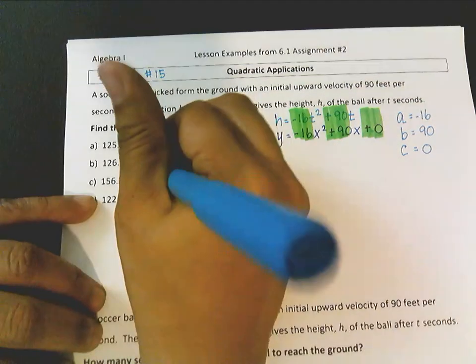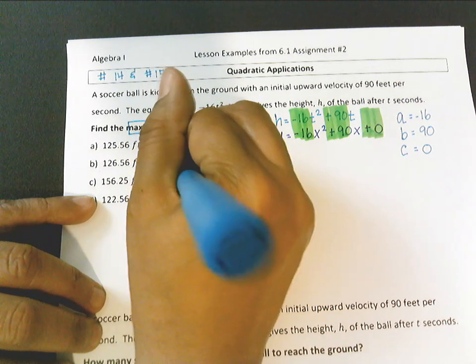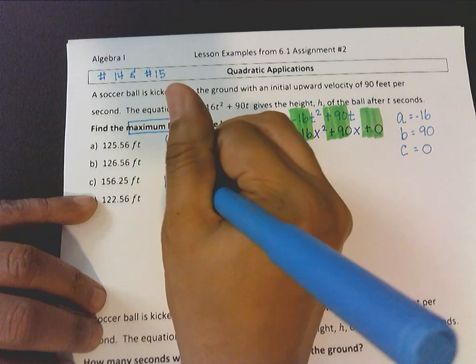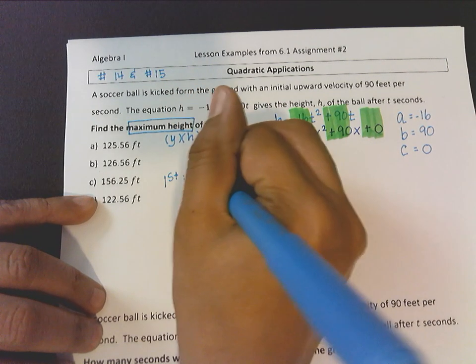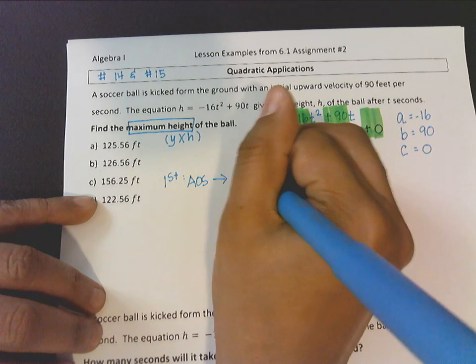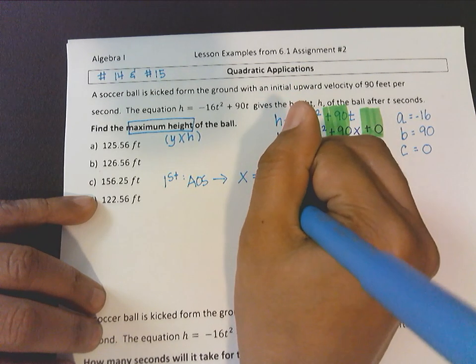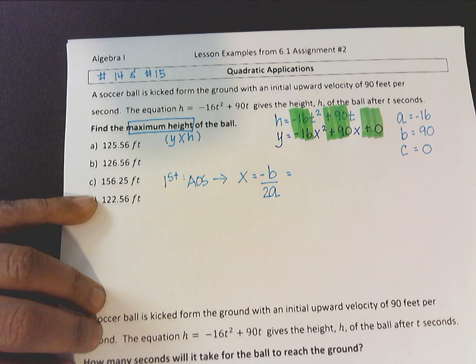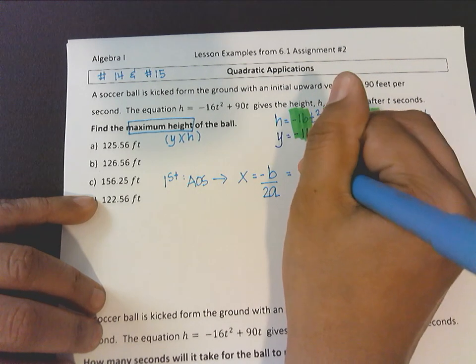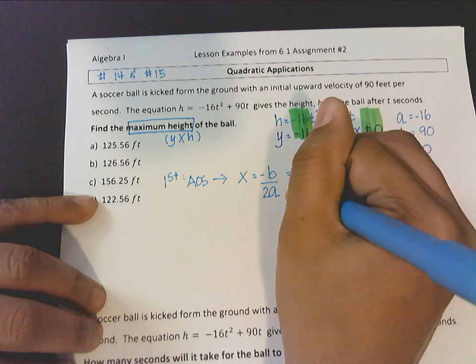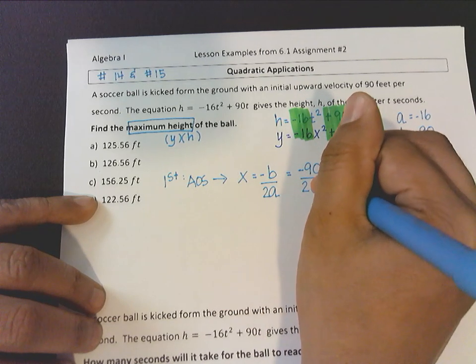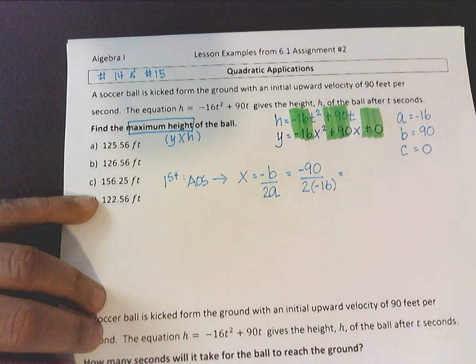So the first step that I told you is that you have to find your axis of symmetry. x equals negative b divided by 2 times a. I'm going to substitute negative 90 divided by 2 times negative 16.